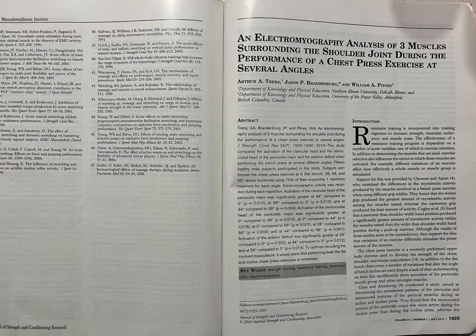Glass and Armstrong conducted a study aimed at determining the recruitment patterns of the clavicular and sternocostal portions of the pectoral muscles during an incline and decline press. They found that the sternocostal portion of the pectoralis major was more active during the decline bench press than during the incline bench press, whereas the clavicular portion of the pectoralis major was equally activated during both the incline and decline press.